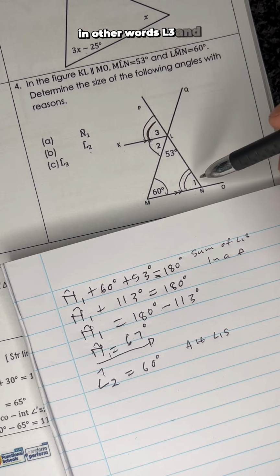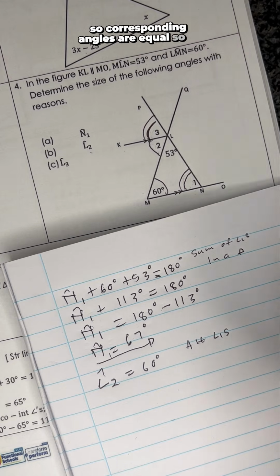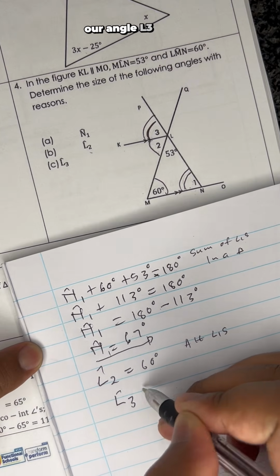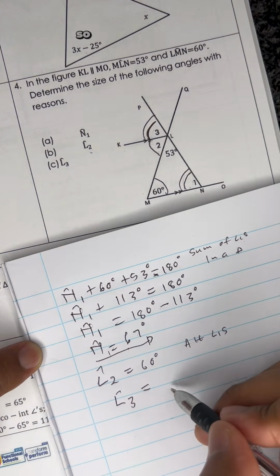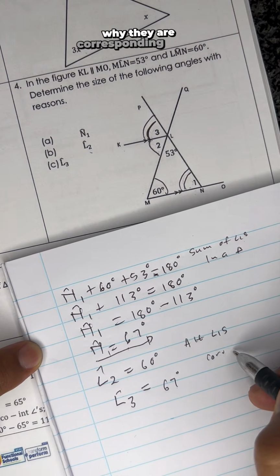In other words, L3 and N1 are equal, so corresponding angles are equal. So in other words, angle L3 will be equal to the same as N1. So N1 is 67, right? So we're going to write 67 degrees. Why? They are corresponding angles.